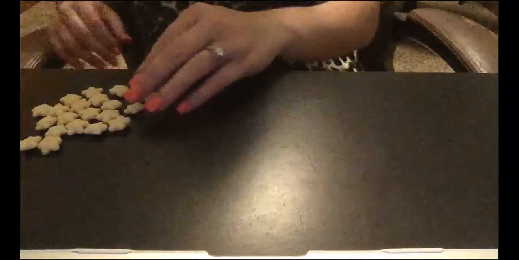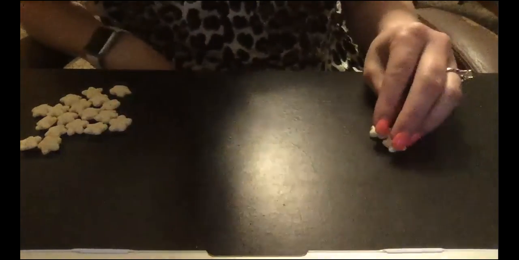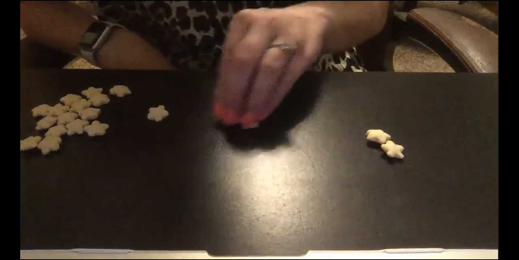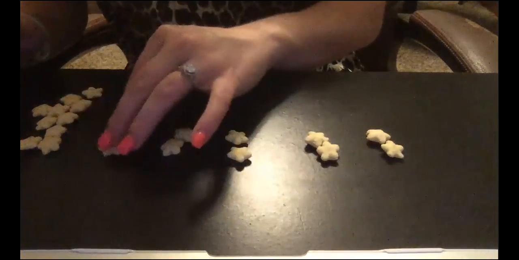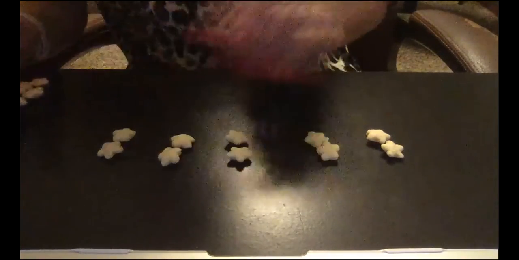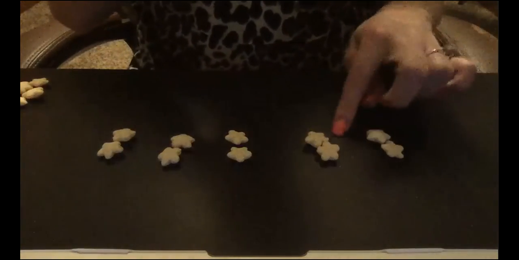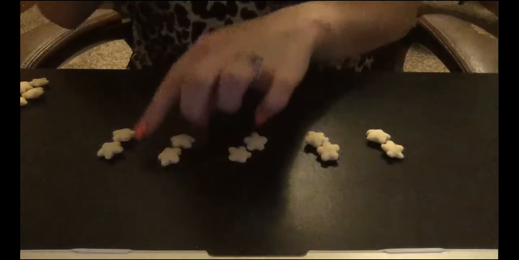I'm going to do 2 times 5 just to show you guys. So we can have 5 groups of 2. So there's 1 group, 2 groups, 3 groups, 4 groups, 5 groups. And we still get 1, 2, 3, 4, 5, 6, 7, 8, 9, 10.